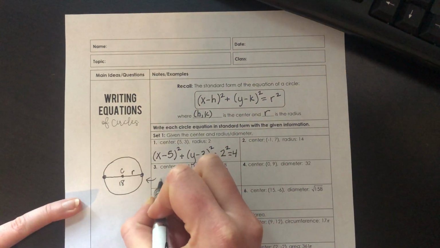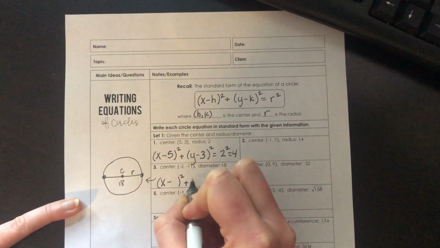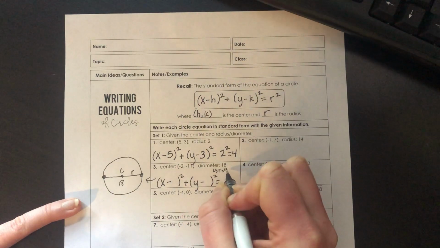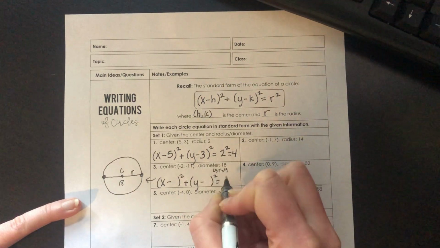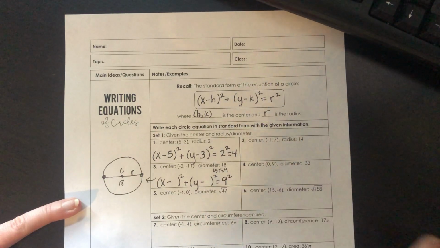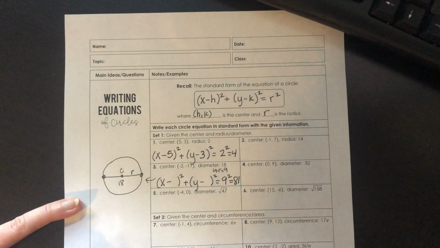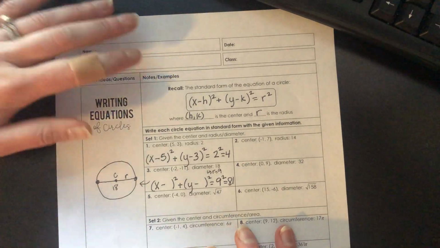Okay, so I'm going to do the same technique. x minus blank squared plus y minus blank squared equals, we found our radius because this time they gave us diameter, 9 squared, which would be 81. Okay, now here is where we have some little differences.